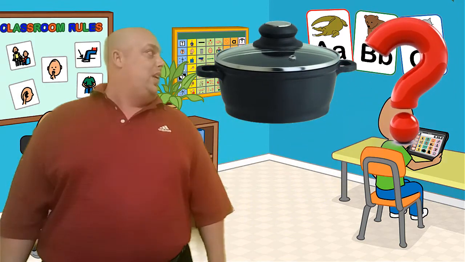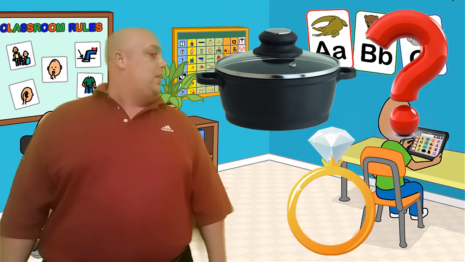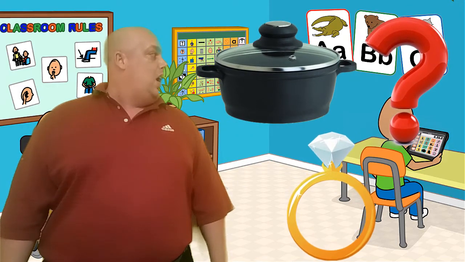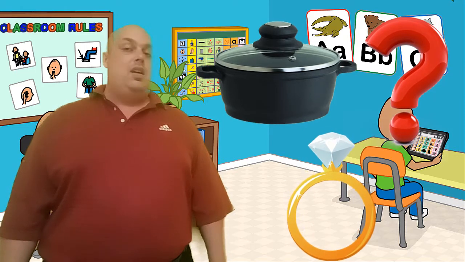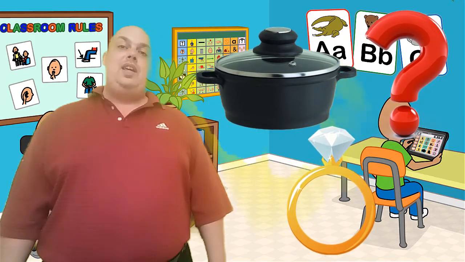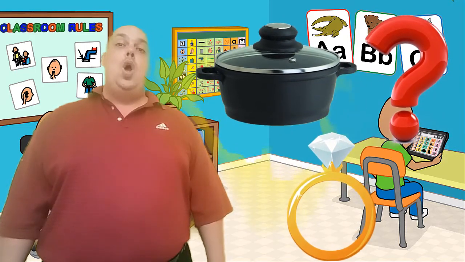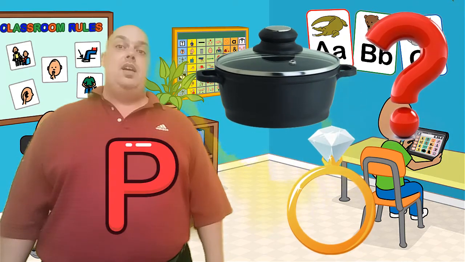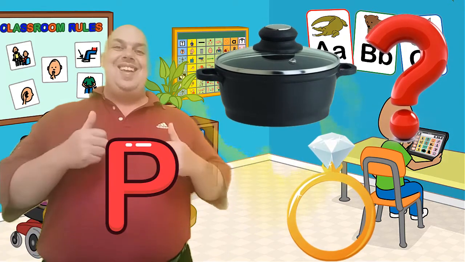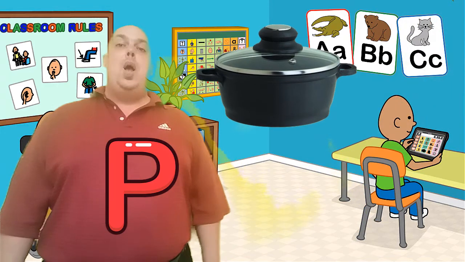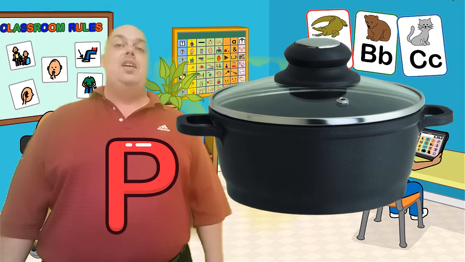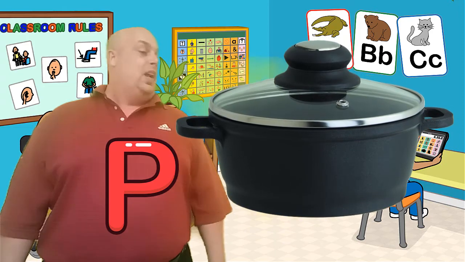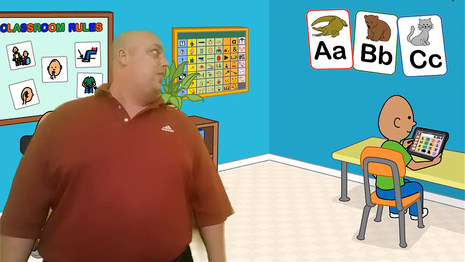All right, let's go to the next set of pictures. What do we have over here? We have a pot, we have a question, and we have a ring. Now, which one of these starts with letter P? Yes, it's the pot. Pot starts with letter P. Very good. And let's go to the last 3 pictures.